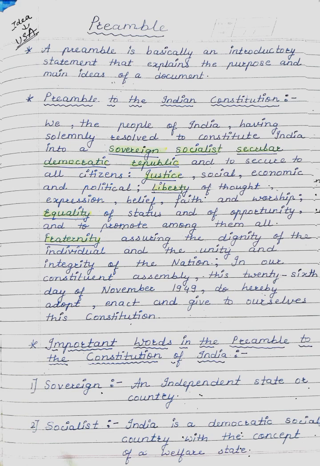Let's see Preamble. A preamble is basically an introductory statement that explains the purpose and main ideas of a document. Let's see the preamble to the Indian Constitution.